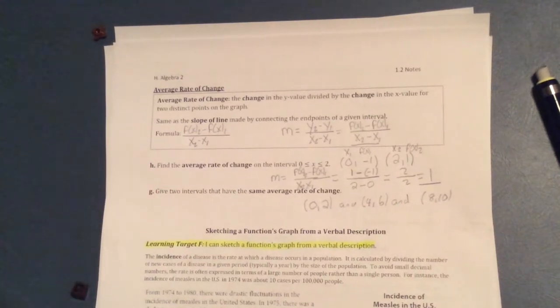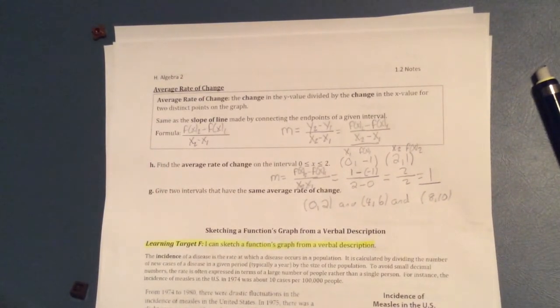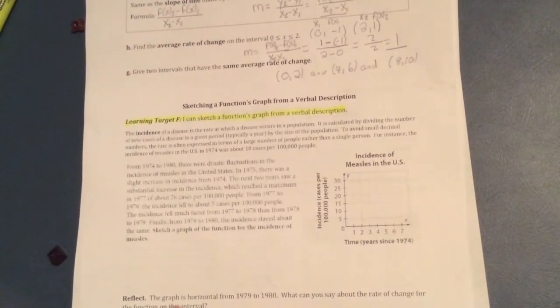All right, this learning target F says I can sketch a function's graph from a verbal description. So I'm going to take this verbal description and I'm going to sketch it. And let's scoot this up so you can see everything I'm dealing with right here. All right. And here we go.